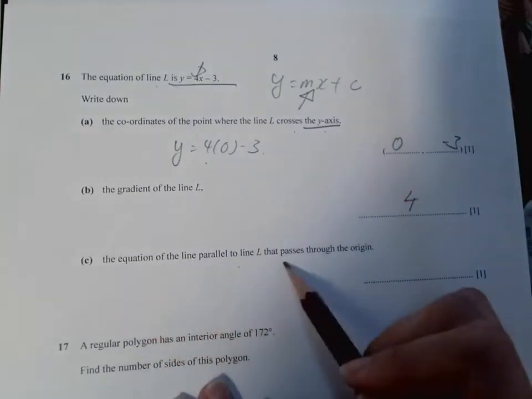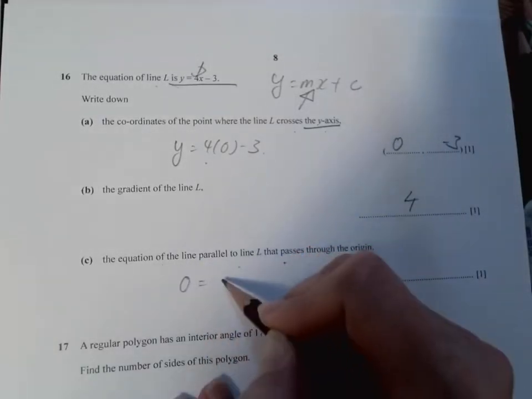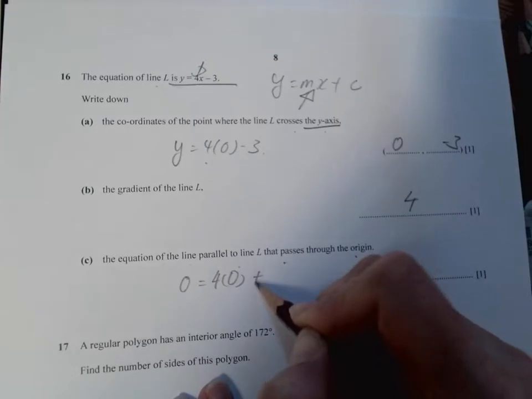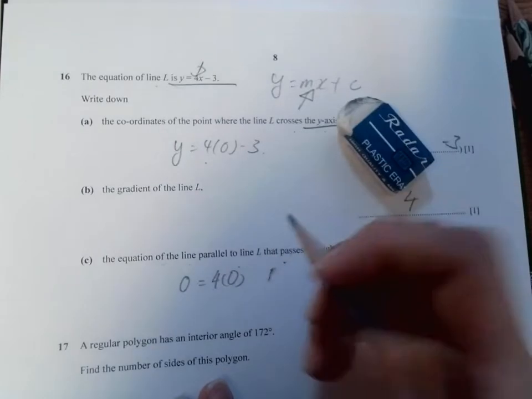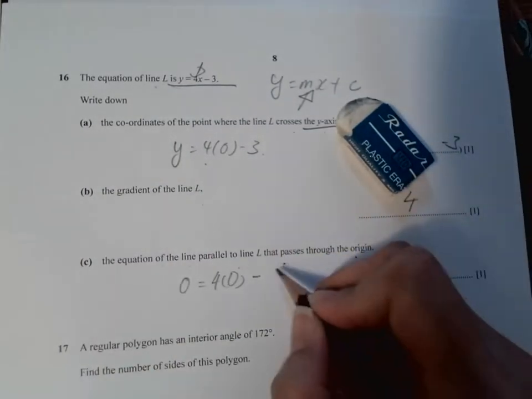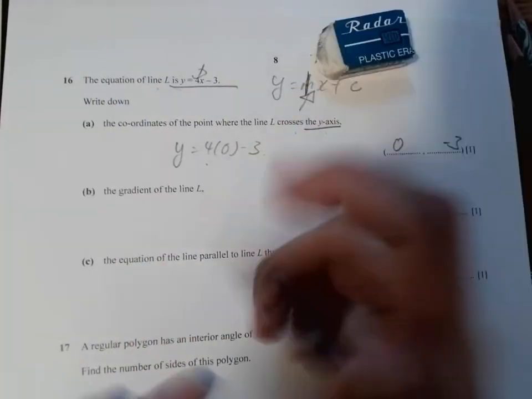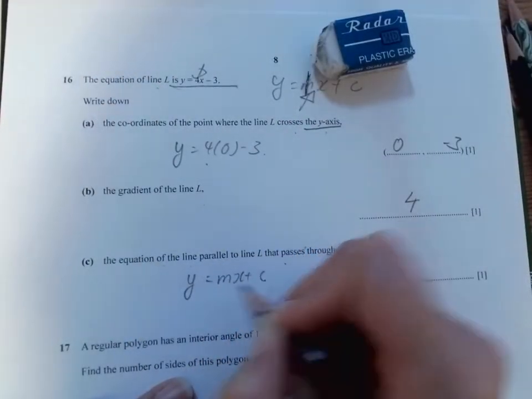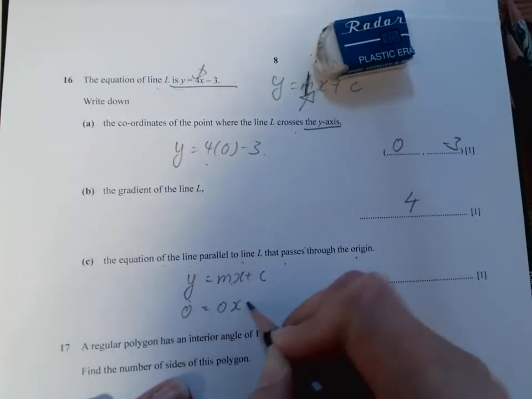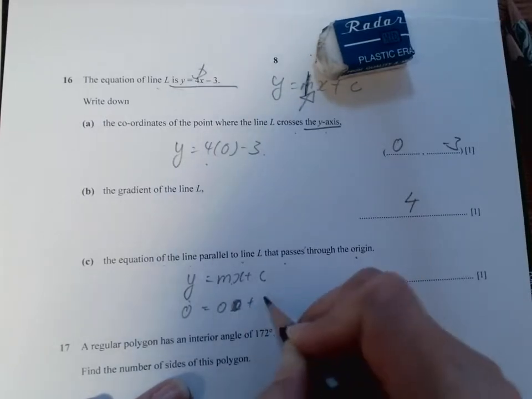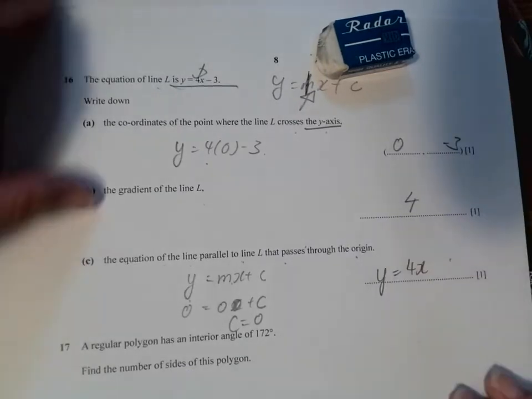The equation of the line parallel to L and going through the origin. So we will have 0 equals 4x plus minus 3. y equals mx plus c. The m is the same because it's parallel. So 0 equals 4 times 0 plus c. c equals 0, so y equals 4x. No c there because c is 0.